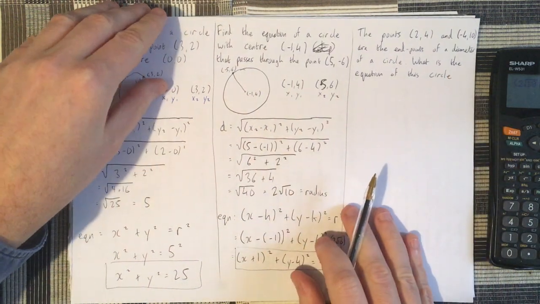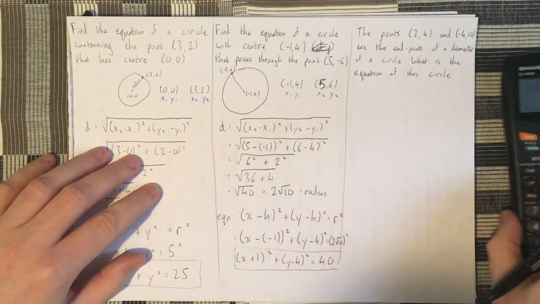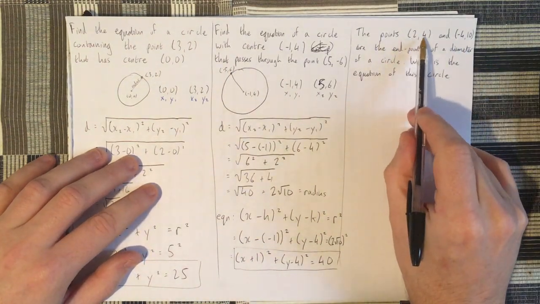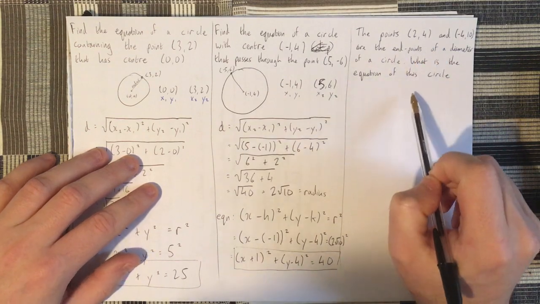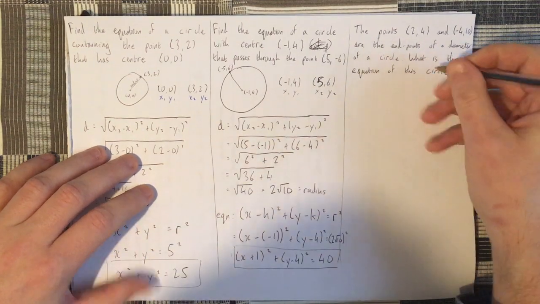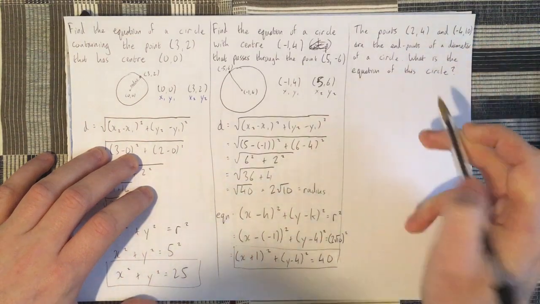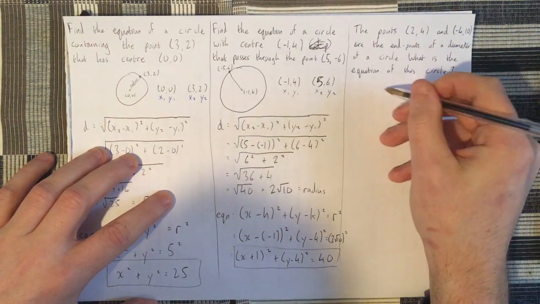Last example then, this is a little bit different. So the points 2, 4 and minus 4, 10 are the end points of a diameter of a circle. What is the equation of this circle? So if I just diagram that really quickly.